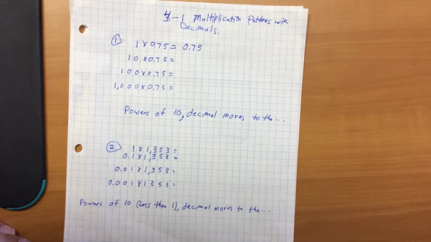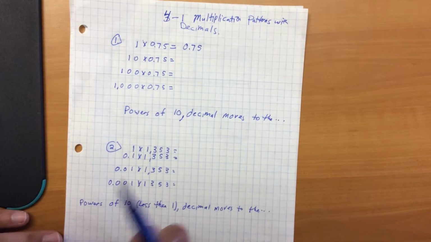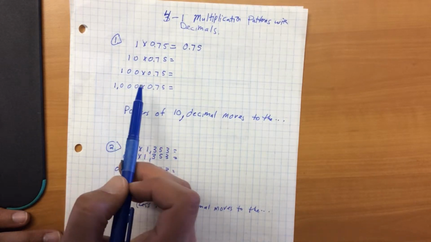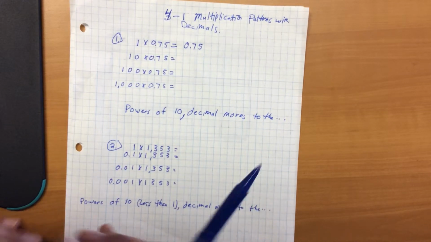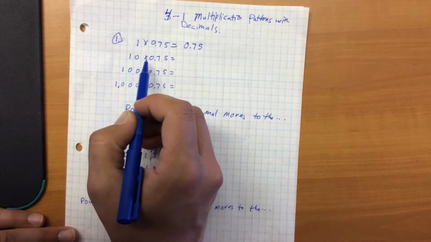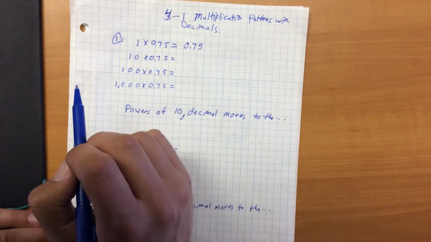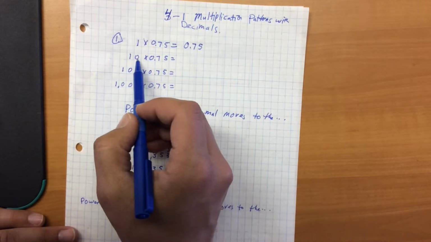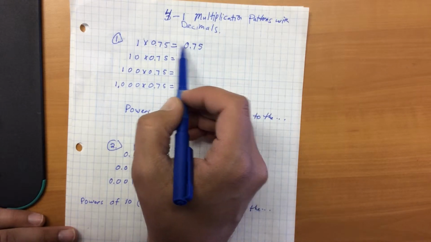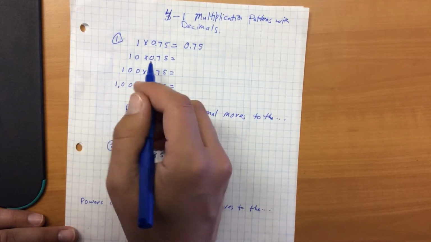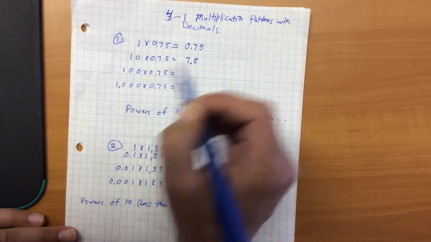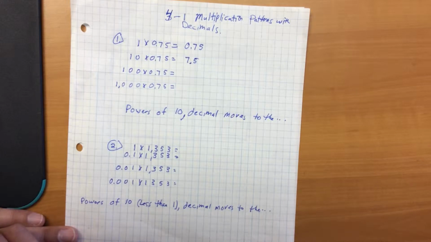Now, when I'm multiplying with powers of 10, so I have 1, 10, 10 times more is 100, 10 times more is 1,000. When I'm multiplying with powers of 10, you're going to see here in a second that a pattern occurs. So I'm going to multiply 10 times 75 hundredths. Now, 10 times 75 hundredths is going to be 10 times more than 1 times 75 hundredths. So if I do 10 times 75 hundredths, I know it's going to be 7.5. Do you see a pattern yet?